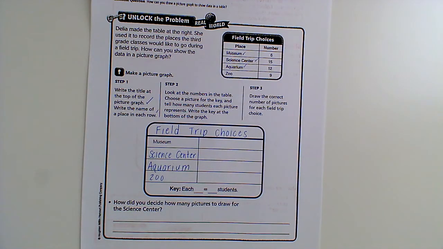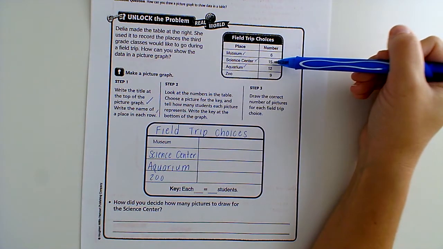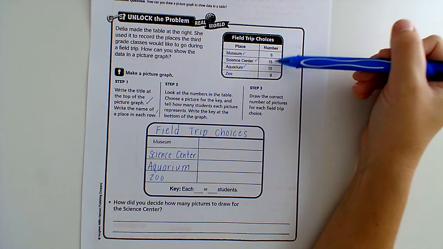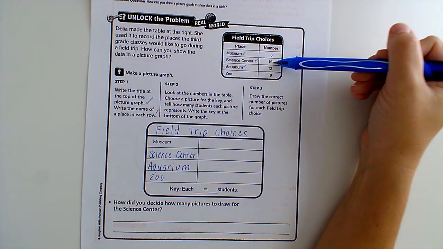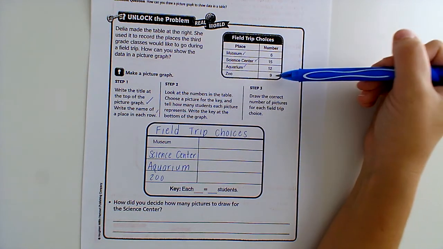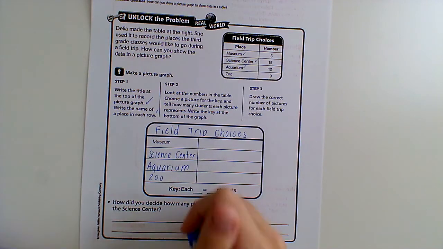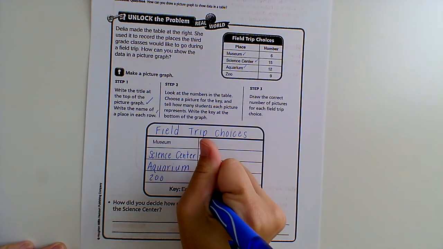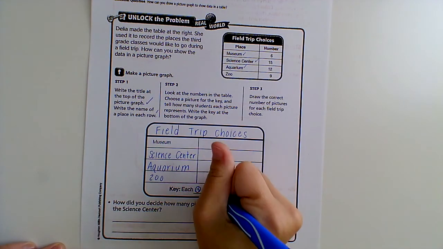So if I look at my numbers, I'm going to start small. I'm going to see, okay, will 2 work? I don't know about 2. What about 3? 3, 6, 3, 6, 9, 12, 15, 3, 6, 9, 12, 3, 6, 9. So could I count by 3s in my graph? Yes, so what I'm going to choose to do is make smiley faces. And you can choose whatever you would like. But I'm going to say that each smiley face equals 3 students.